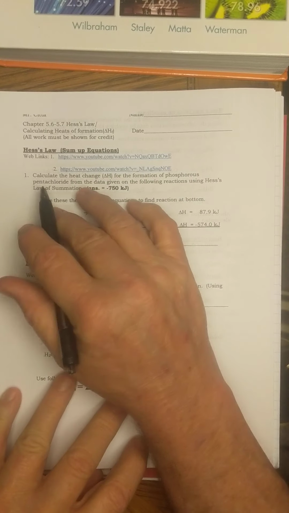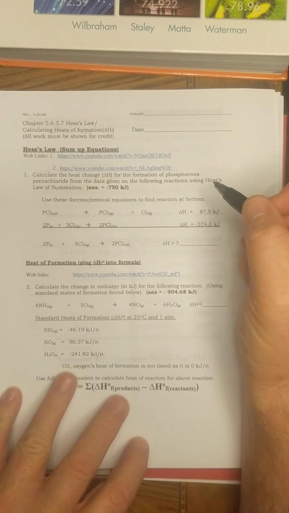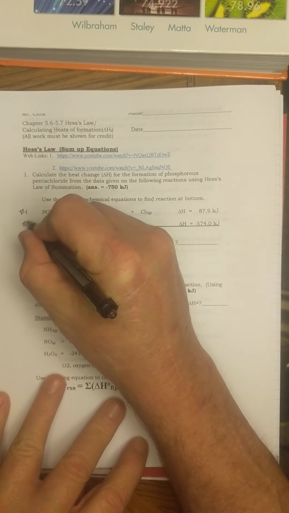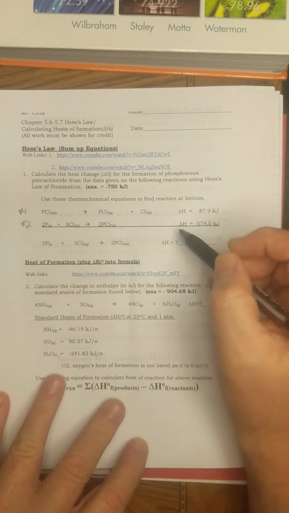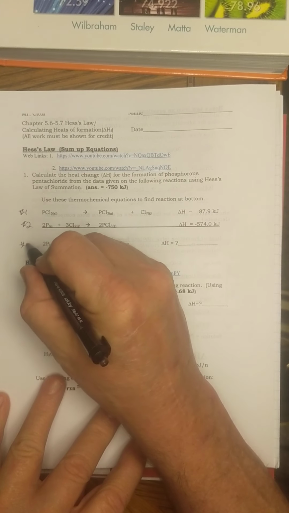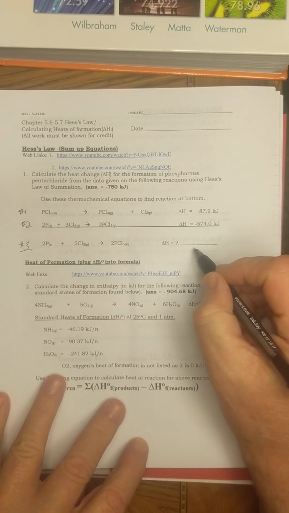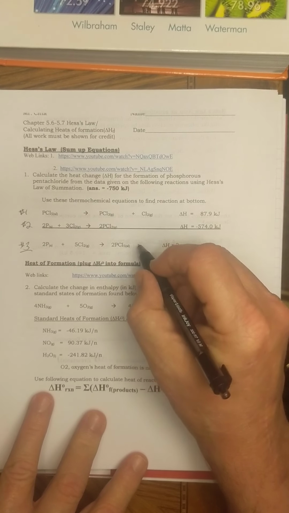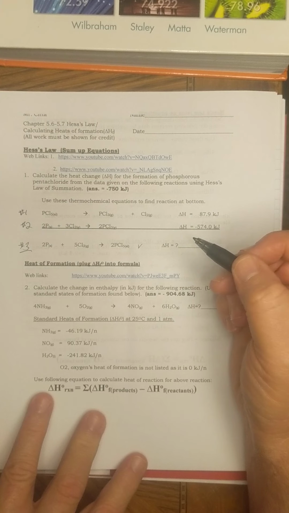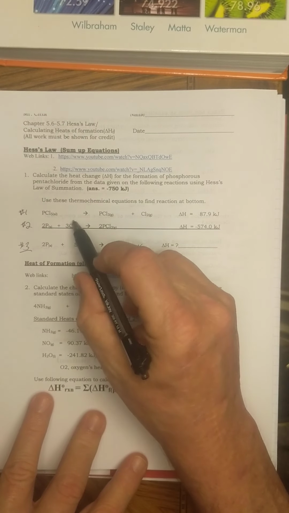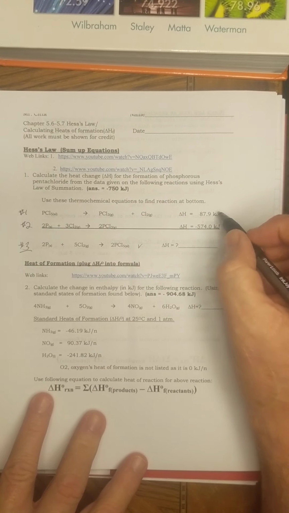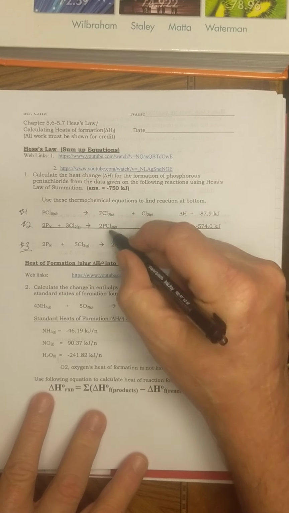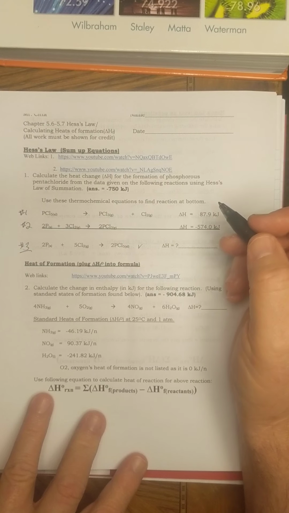Okay. Problem number 1 gives you two equations, 1 and 2, and it asks you to find the delta H for the third equation. The way you do a problem like this is you look at the equation that you want to solve for, and you rearrange the top two equations, which you know the delta H reactions for. So you rearrange these so these two equations add up to the third equation.